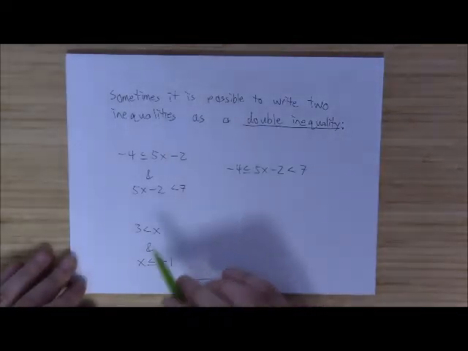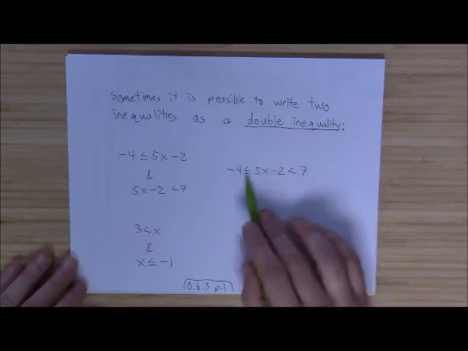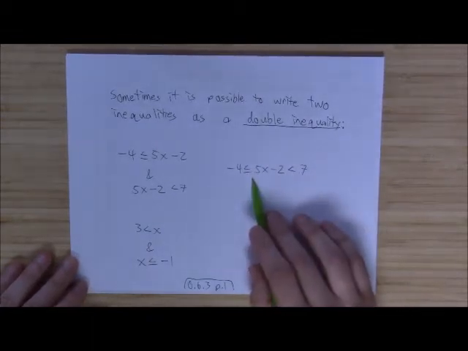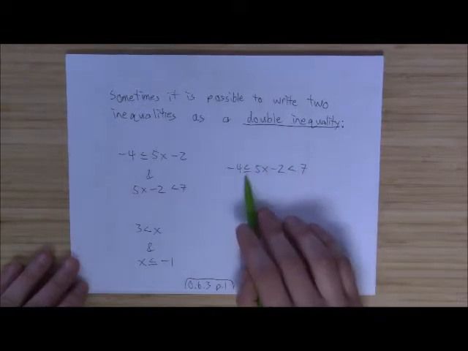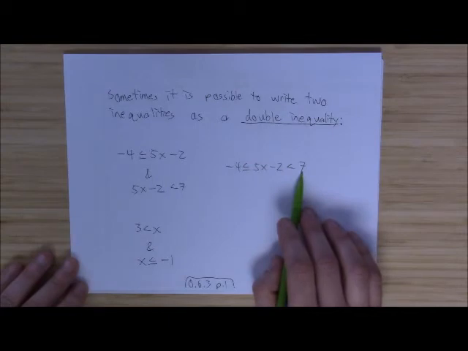However, the first thing you have to make sure is that both these inequalities go the same way. In other words, negative 4 is less than this, is less than or equal to this, but still less than, so same direction, 7.